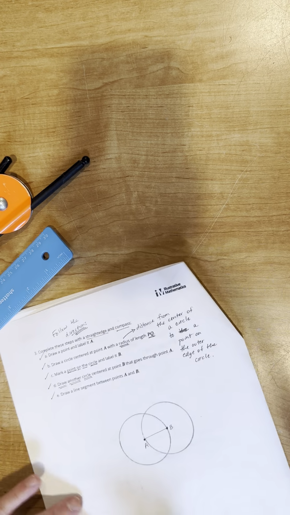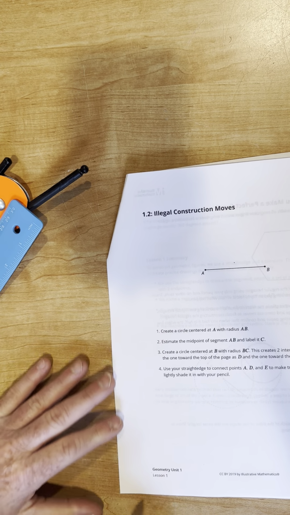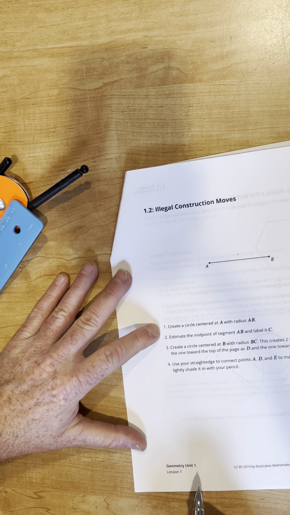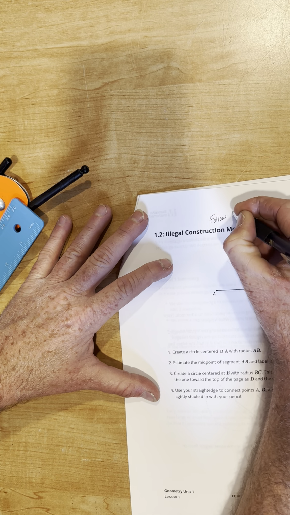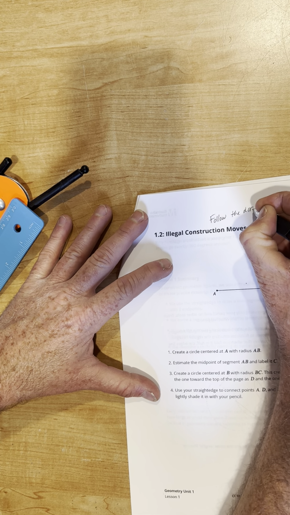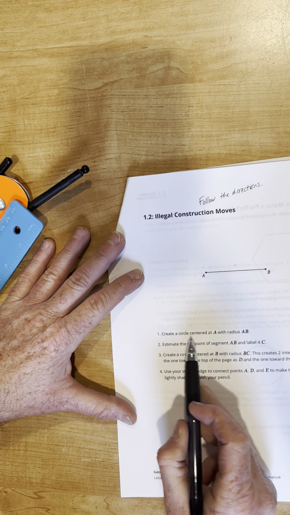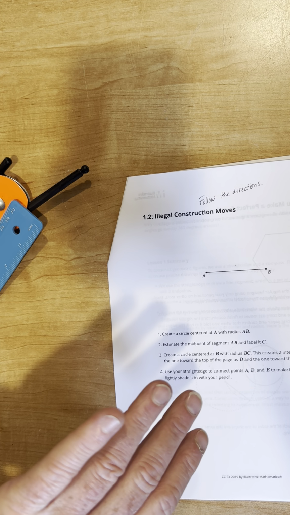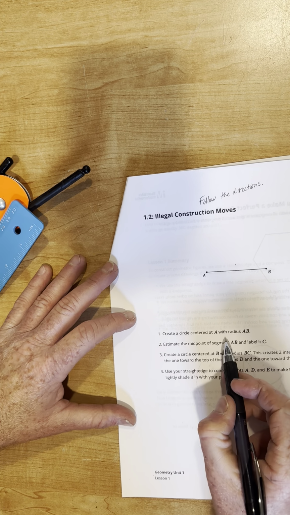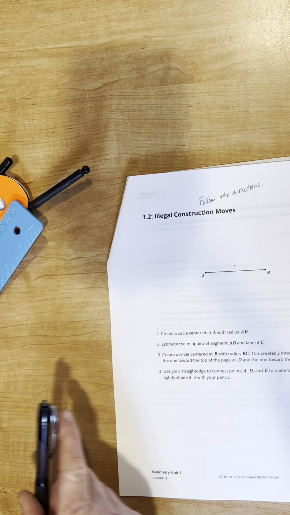Number 3. All right, here we go. Number 1, we're just going to, again, follow the directions. Let's just follow the directions. Create a circle centered at A with radius AB. So circle, center A, radius AB.